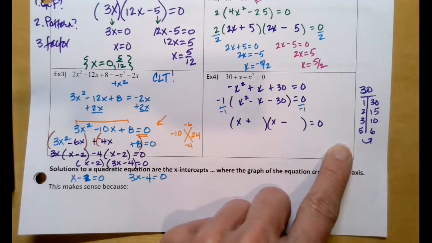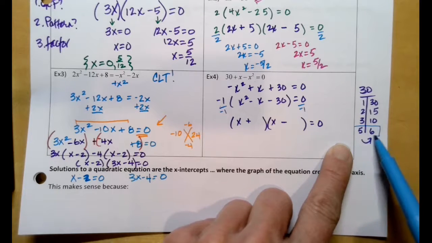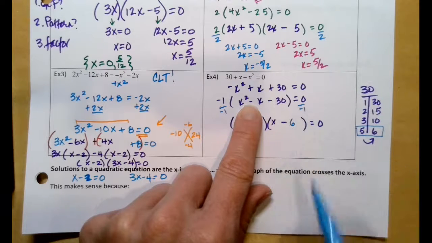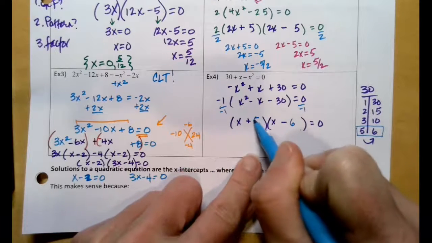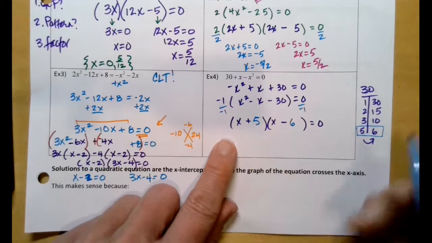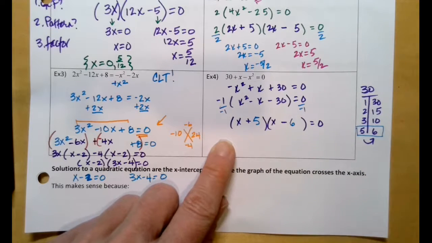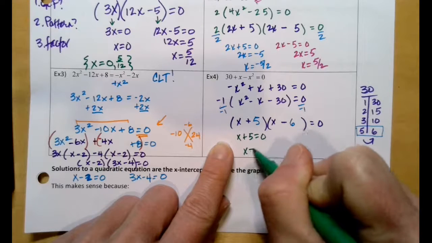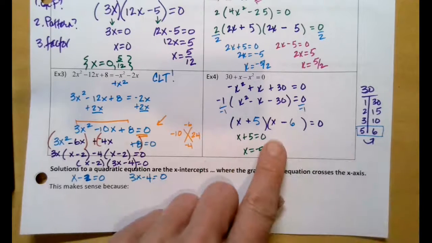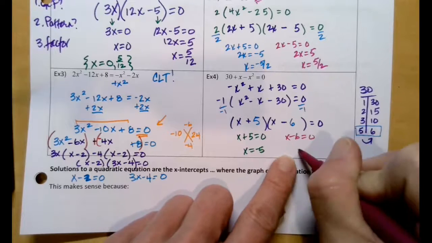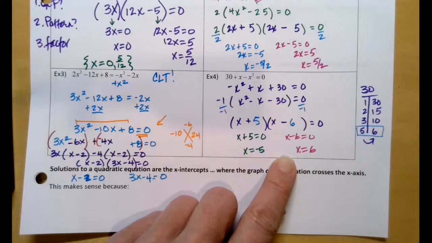Here they are. Here's my difference of 1. And now I need to decide which one's going to be negative and which one's going to be positive. I need more negatives because my sum was negative. So I'm good to go. All right. Here's where I find my answers. x can be negative 5. Here's my second set of answers. x minus 6 could be equal to 0. x could be equal to 6.